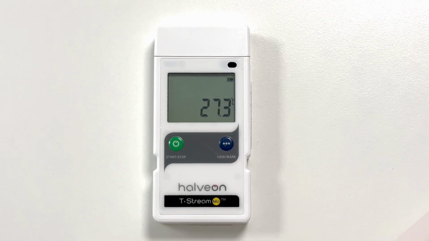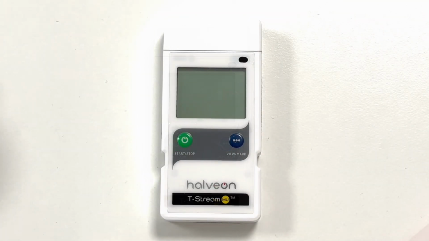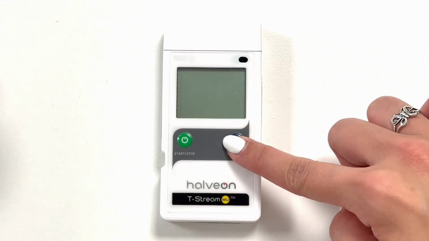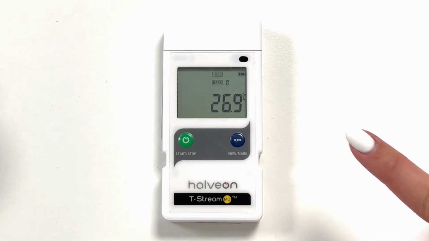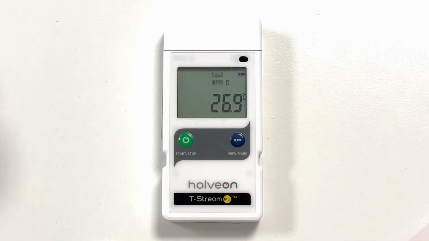After the program delayed time ends, the device will start to record and the LCD will display REC automatically. To check if the logger started recording, look for REC on the screen. After the start delay time ends, the device will commence recording and the LCD will display REC automatically.